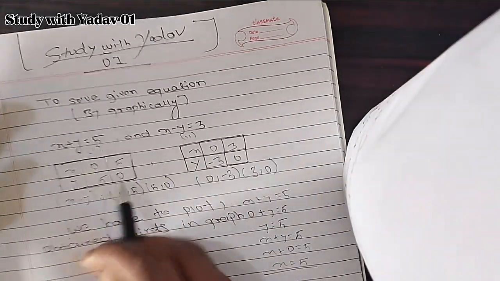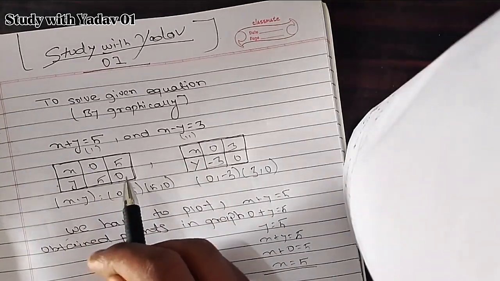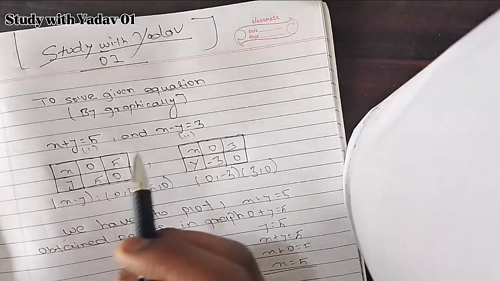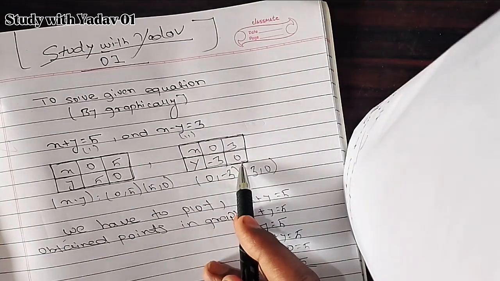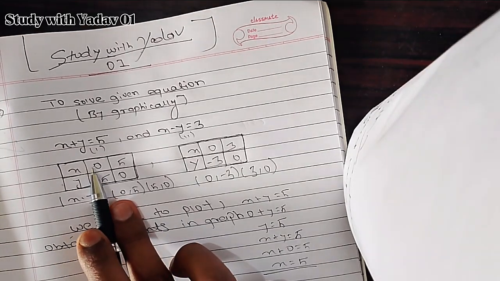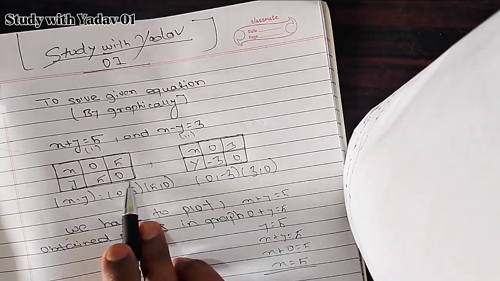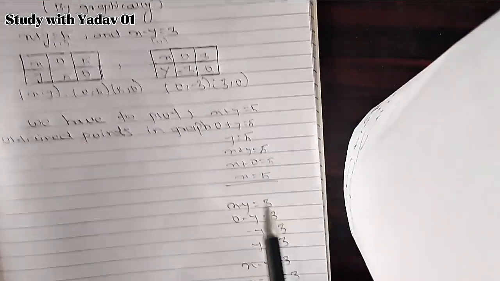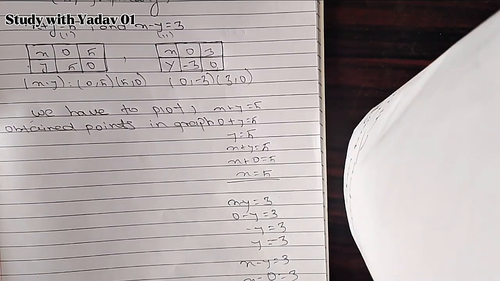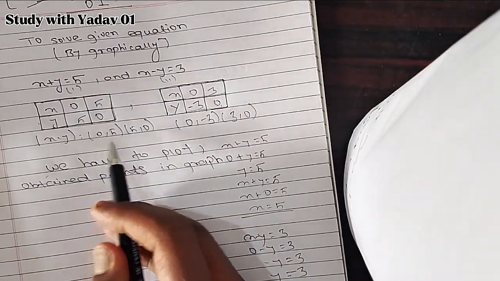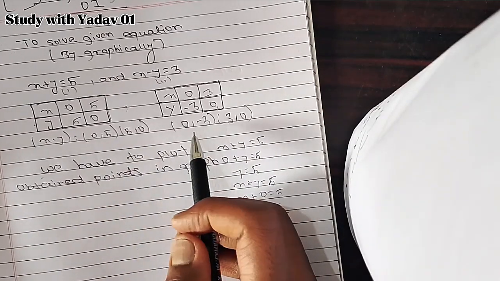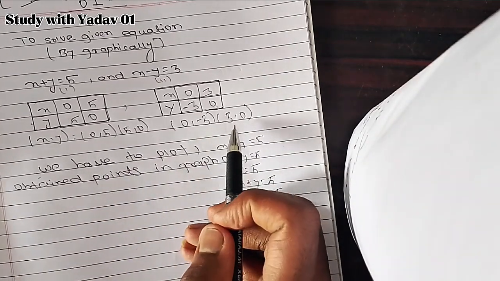If you do it like this, you can solve in two boxes easily. First we take x equal to 0 and then y equal to 0 and solve the equation in a table like this. The given points we get are 0 comma 5, 5 comma 0, 0 comma minus 3, and 3 comma 0.